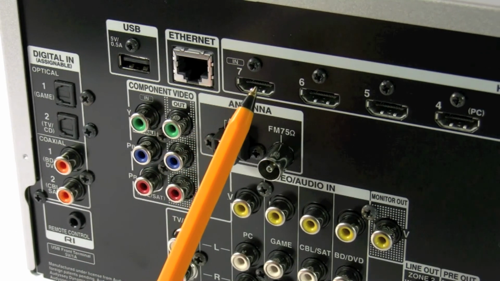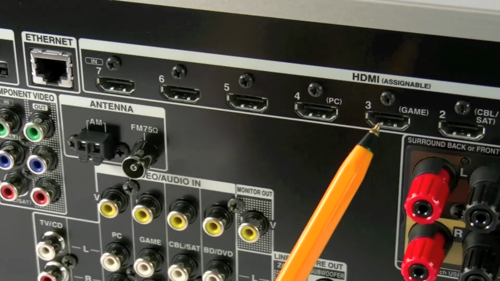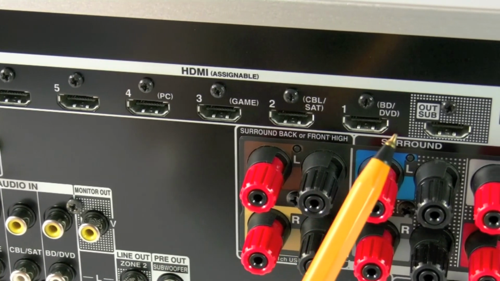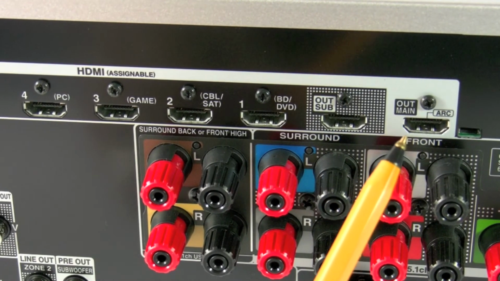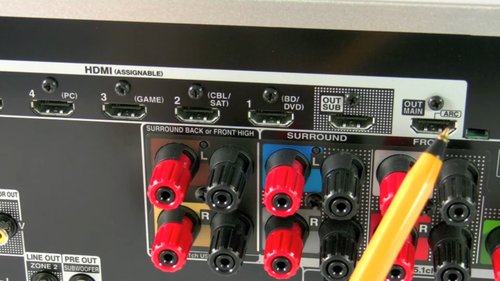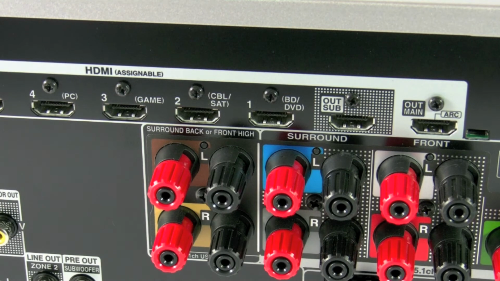And then we've given you 7 HDMIs on the back, including the one on the front. So that's 8 in total. And then just to improve things a little bit more, we've actually now put 2 HDMI outputs on the back of the 515. The main output supports ARC, the sub output doesn't, but it does mean you can actually run 2 displays, a projector and a plasma, so there's even now more versatility.